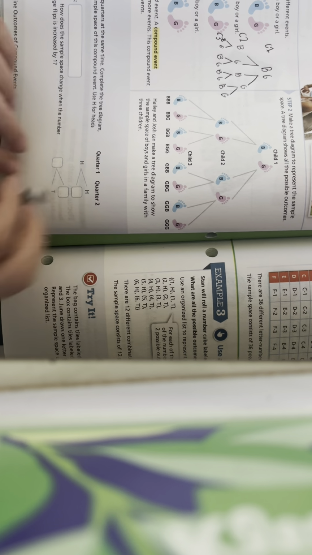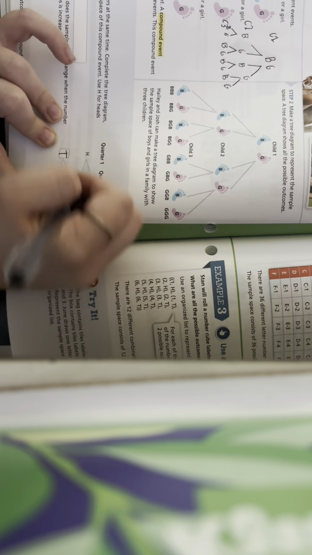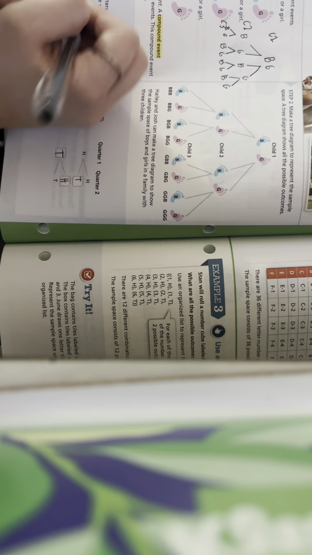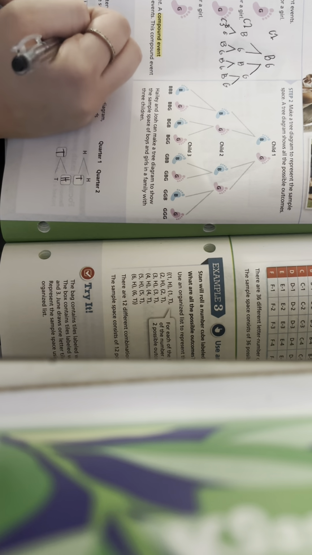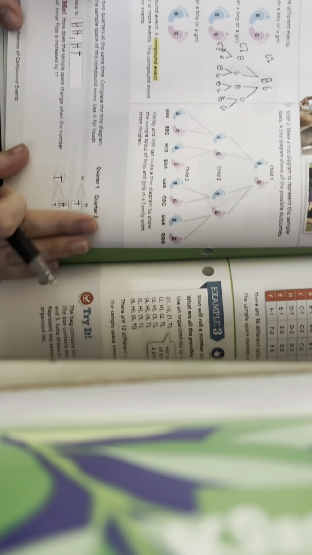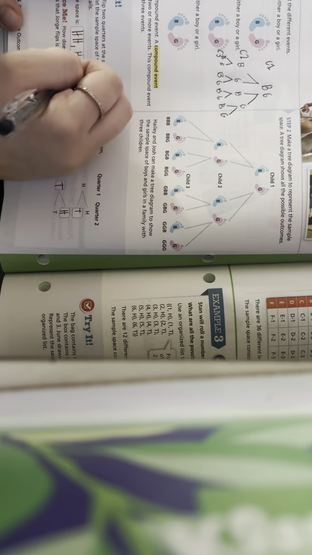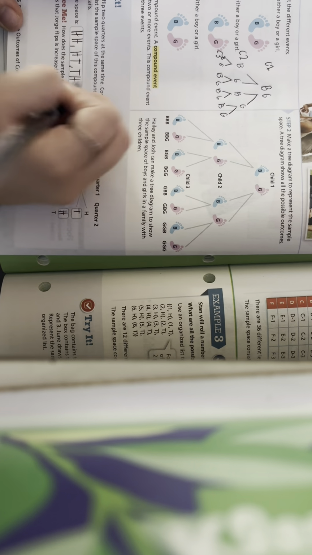And then for quarter 2, what are your options? Okay, hopefully you did that. We should have it filled out like this. In your sample space, my options are head, head, head, tail, tail, head, or tail, tail.